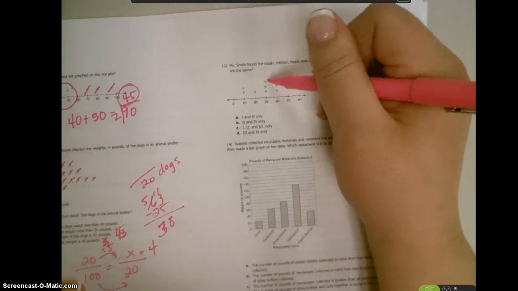13. Mr. Smith found the mean, median, mode, and range of the data on the dot plot. Which measures are the same? Okay, I always just do mode and median and range first because they require a little bit less work than doing all the other ones. The range is going to be 60 minus 10, which is going to be 50. That's easy to do in your head. The mode is easy to do because it's the most frequent, so in this case it's going to be 30 because I have 3 x's that are 30.